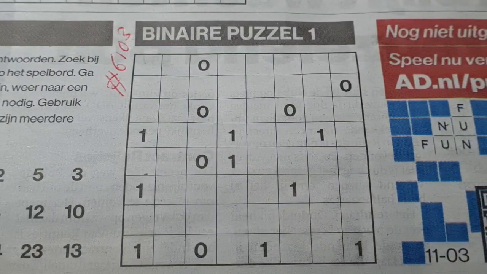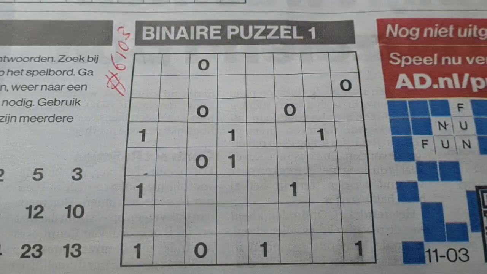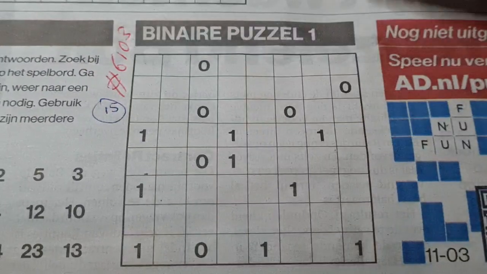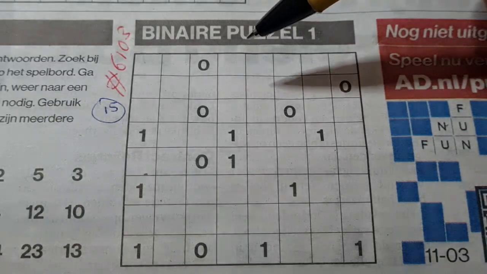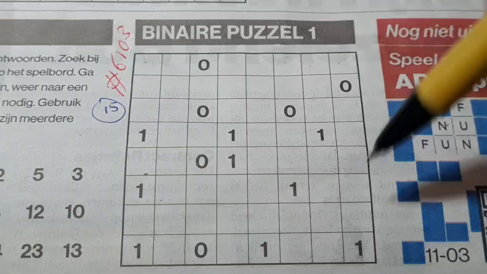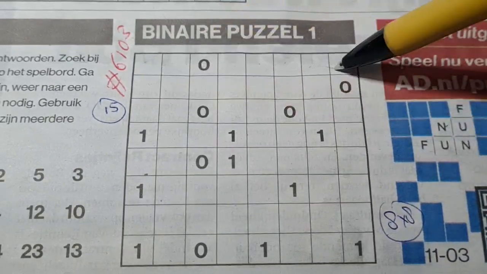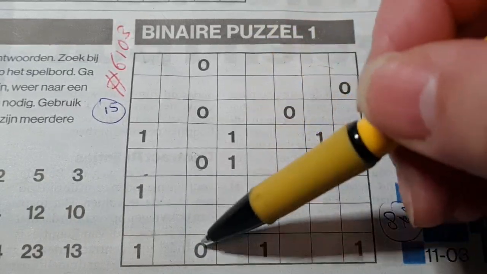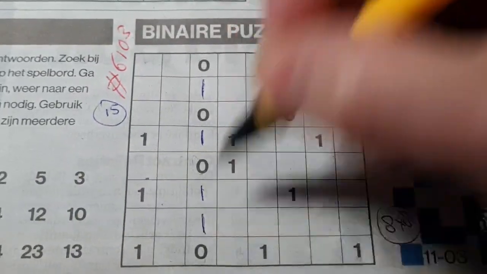Before I start, I always count the printed digits. This one has 15 printed digits. And what kind of binary puzzle is this one? Well, let me count. 1, 2, 3, 4, 5, 6, 7, 8. An 8 by 8 binary puzzle. That means in a row or in a column, there are always 4 O's and 4 ones. Alright, so let's get started.